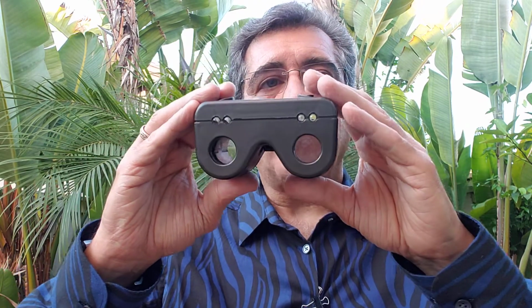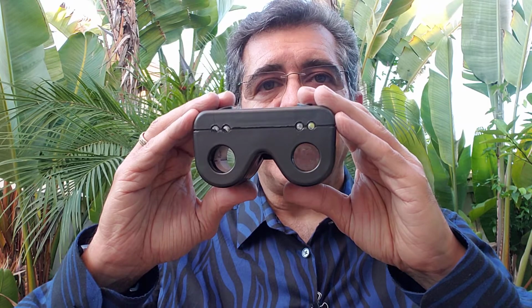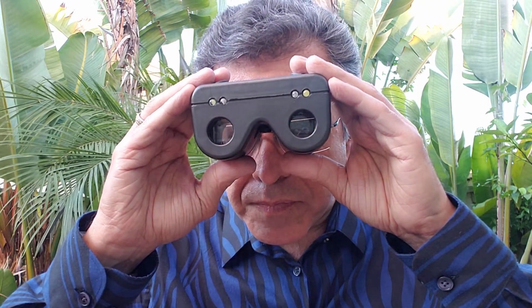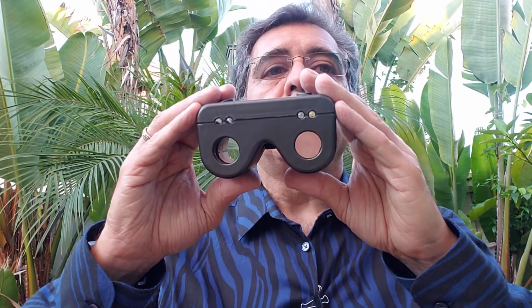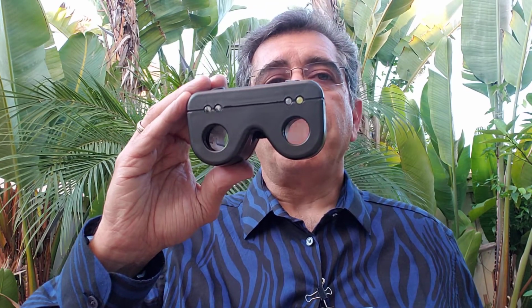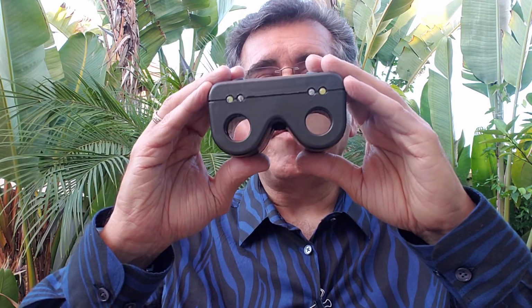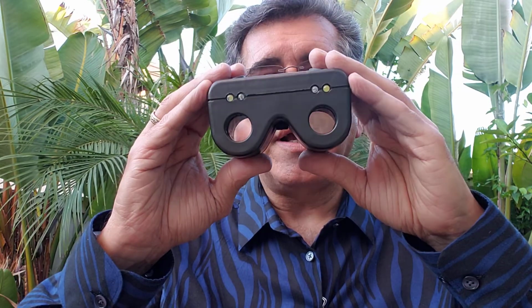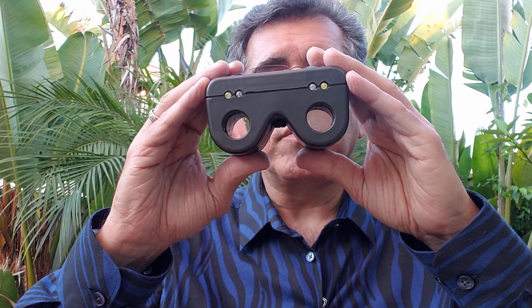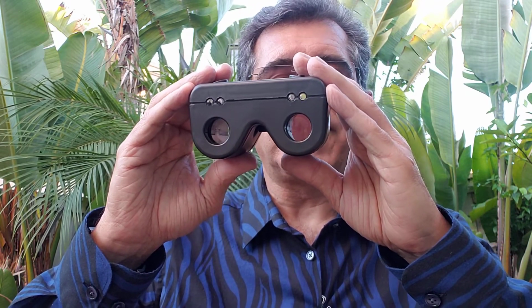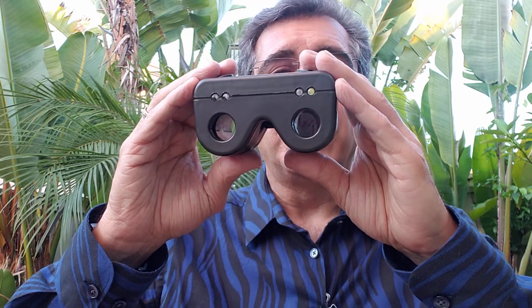Press the button for one of the LED lights and observe the direct response. Leave it on for about a second and then turn it off. You will see the pupil constrict, and then as you let go, the pupil returns back to the state that it was before.